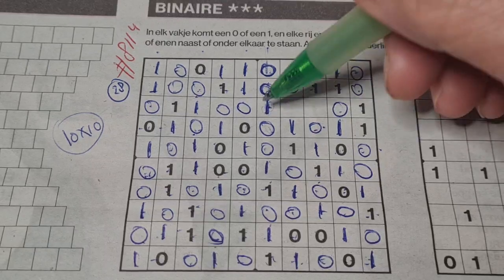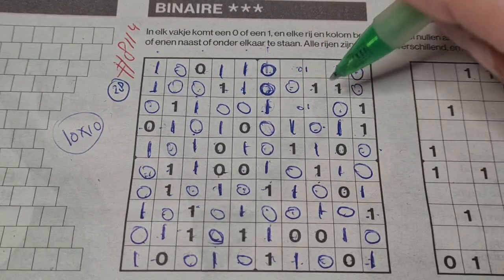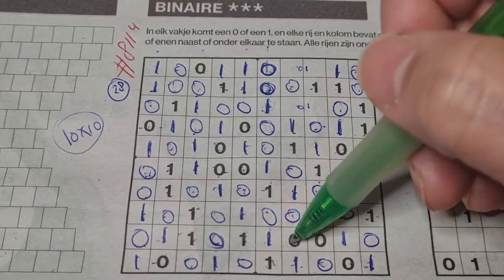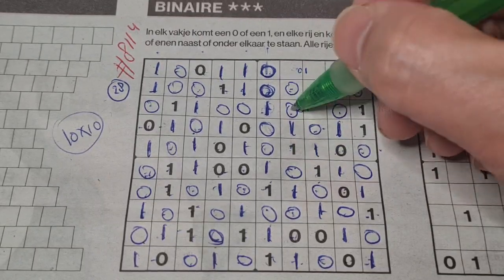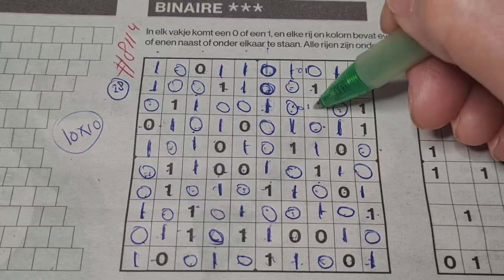Here also between a 1 and an O with 2 empty boxes between, there's always an O and a 1 there, but I do not know in which order. I think we need to... Oh, here we have a double one. Here no, there no. Double O, here one, there one. Between two ones comes an O. Between two O's comes a 1.